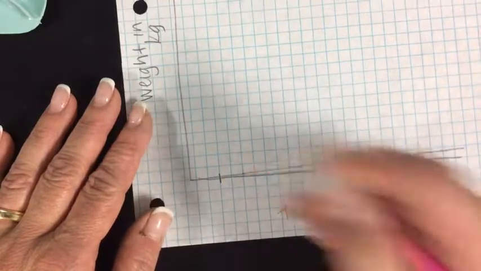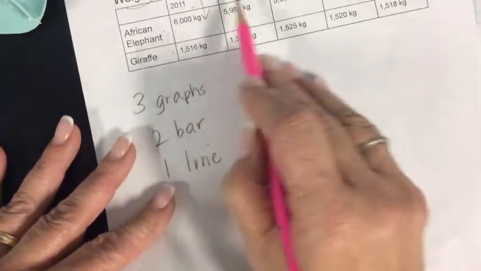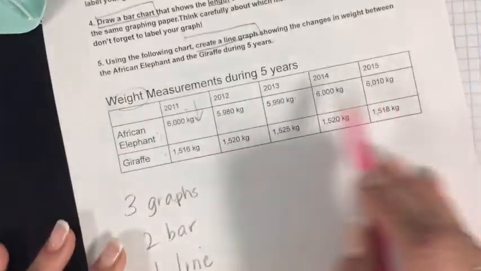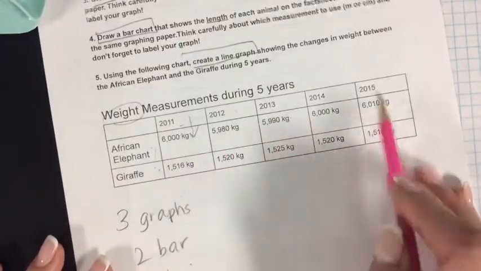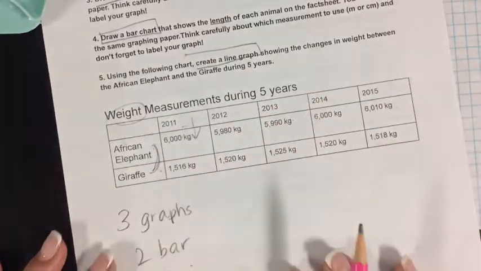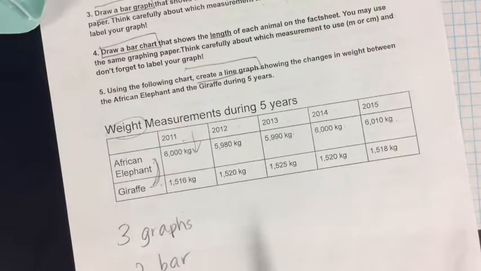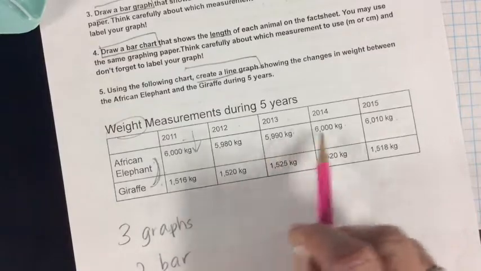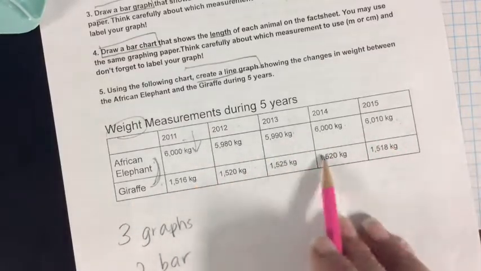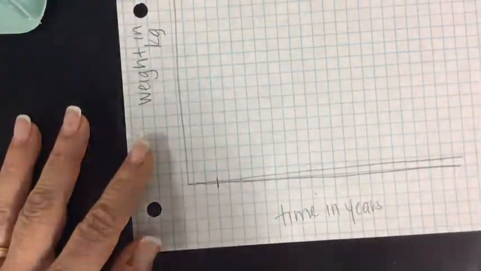How many data points am I going to have? 1, 2, 3, 4, 5, and times 2, because I have 2 animals. So I'm going to have 5 points that I'm going to connect, and then 5 more points that I'm going to connect. I'll probably use a different color.